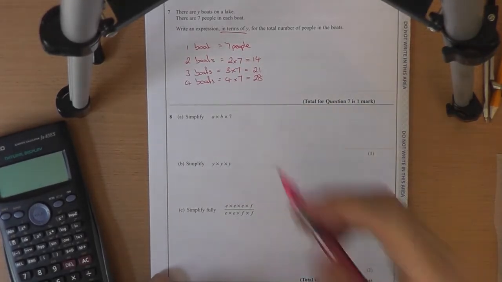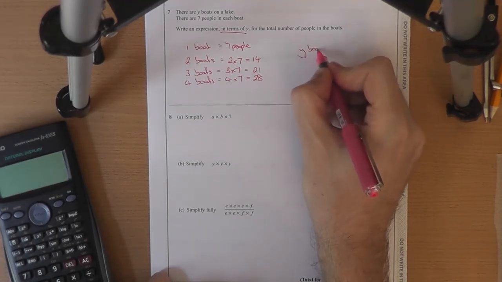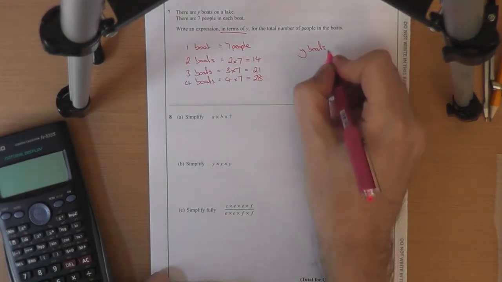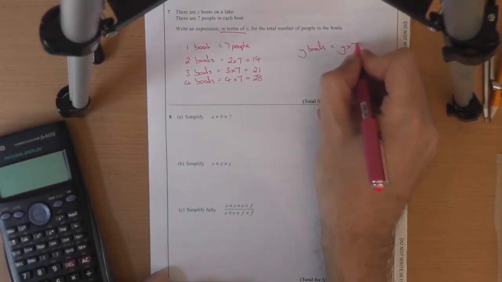So if we had Y boats, well, 1 boat is 1 lot of 7, 2 boats is 2 lots of 7, 3 boats is 3 lots of 7, 4 boats is 4 lots of 7, so Y boats will be Y lots of 7.